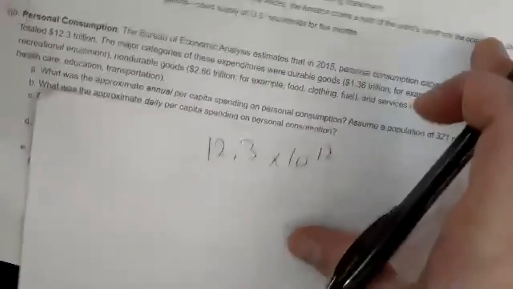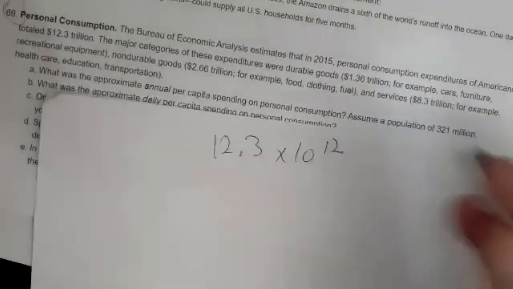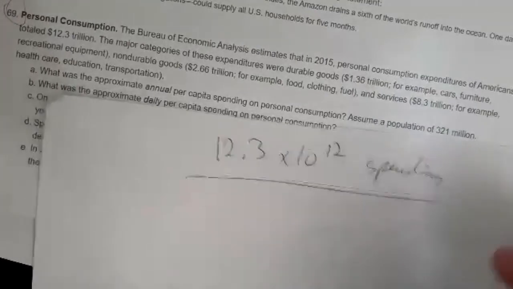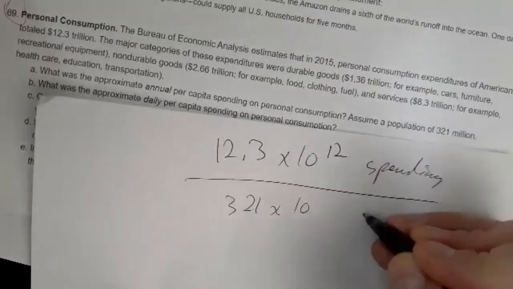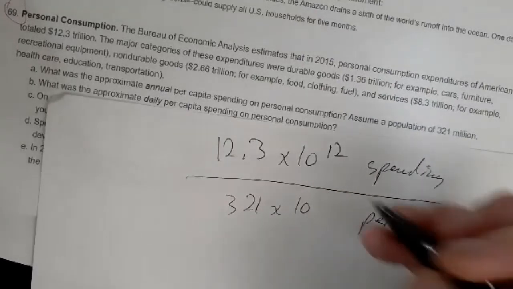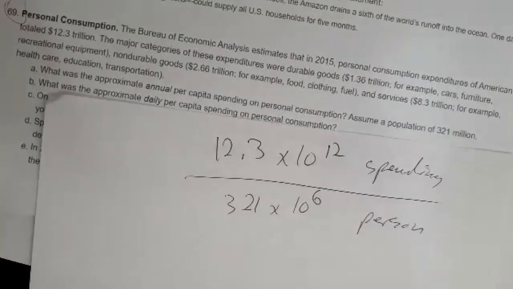And I want to know, if the population is 321 million, what is the spending per person? We take the spending and we're going to have to divide it by the person. And 321 million is times 10 to the 6.